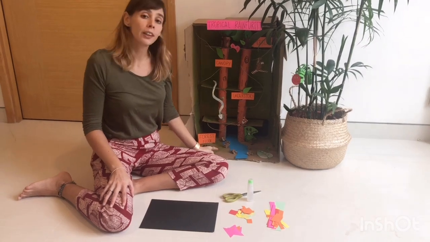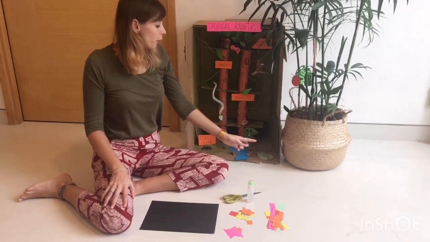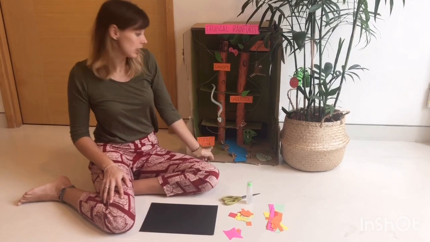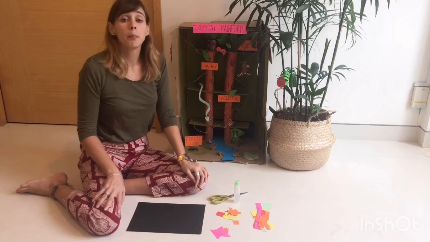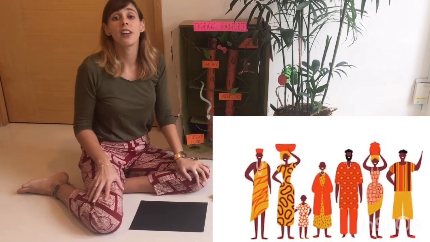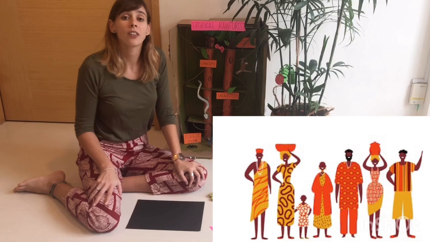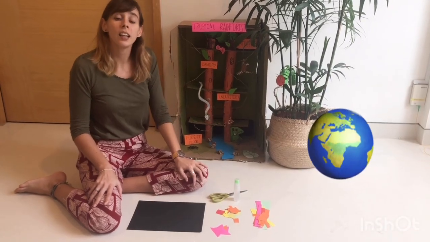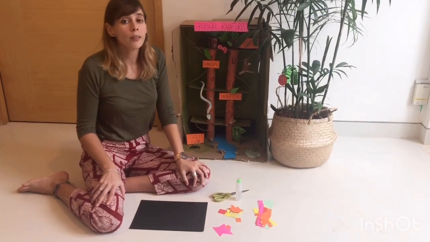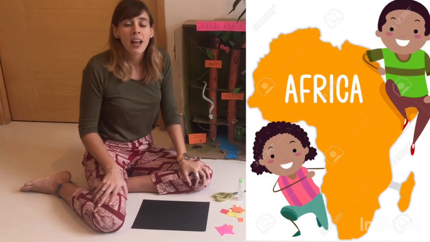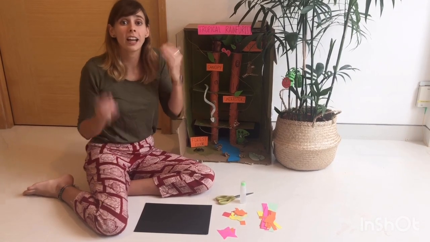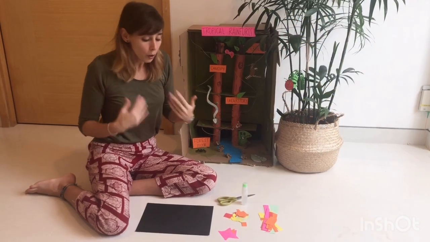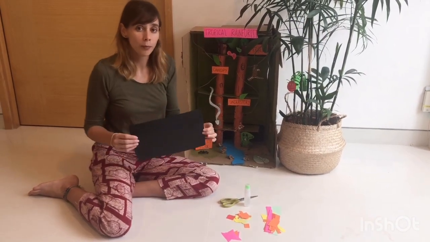Remember that the forest floor was home for many insects, as you can see here, and it was very dark and wet. But also, there are some people living in the forest floor. There are some tribal communities across the whole world that live in rainforests. One of them is in Africa, and they are very well known because they use very colorful clothes like this one.